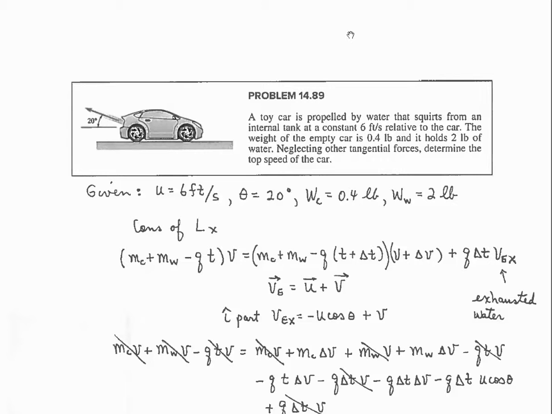Here's the solution to 14.89. We have a toy car that's propelled by water that squirts from an internal tank at a constant 6 feet per second relative to the car. The weight of the empty car is 0.4 pounds and it holds 2 pounds of water. Neglecting other tangential forces, determine the top speed of the car.